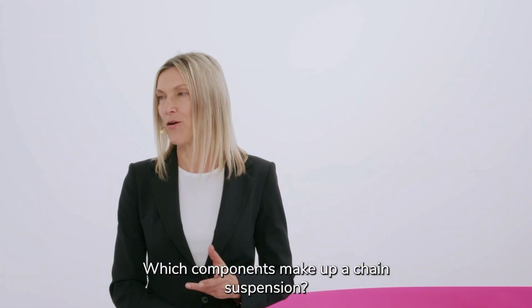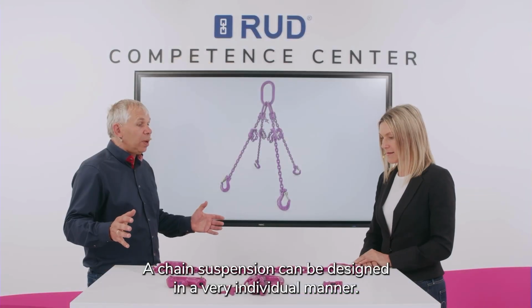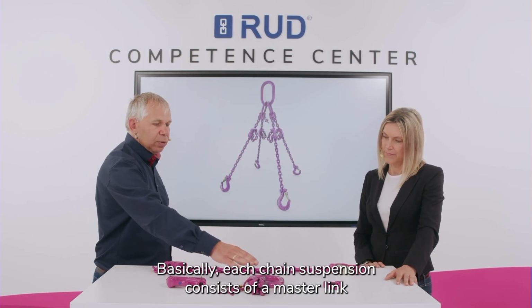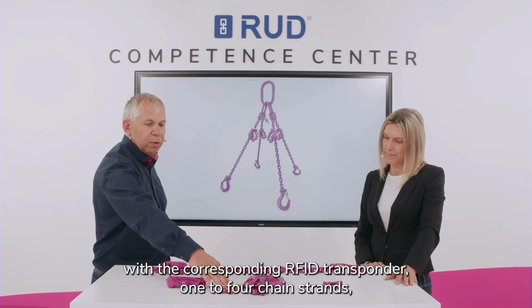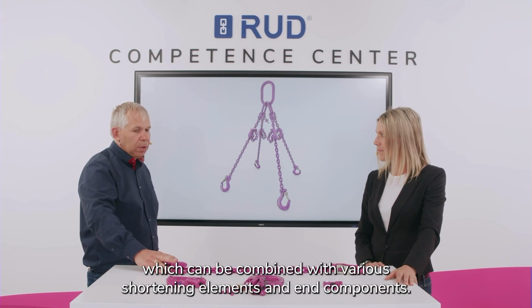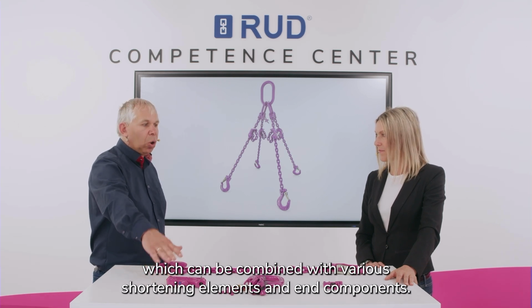Which components make up a chain suspension? A chain suspension can be designed in a very individual manner. Basically, each chain suspension consists of a master link with the corresponding RFID transponder, 1 to 4 chain strands, which can be combined with various shortening elements and end components.